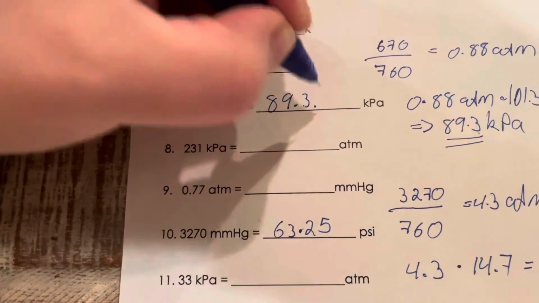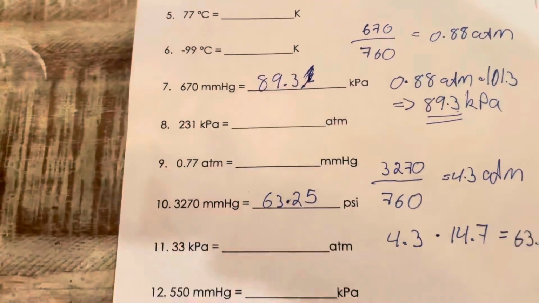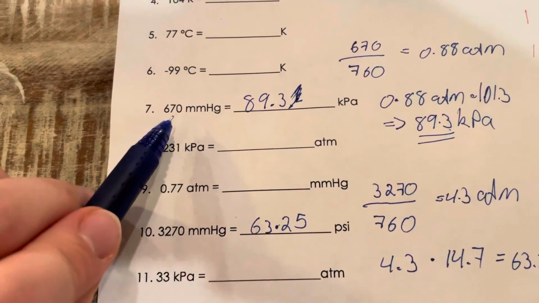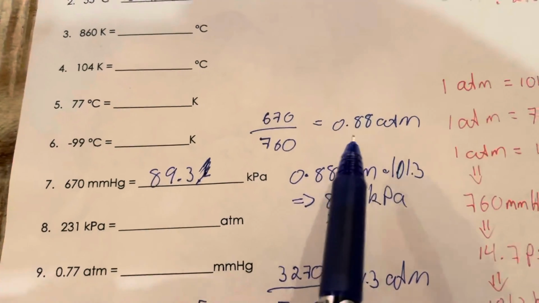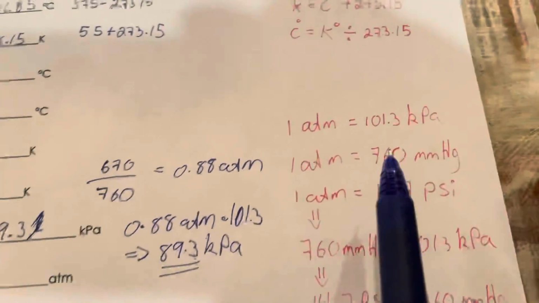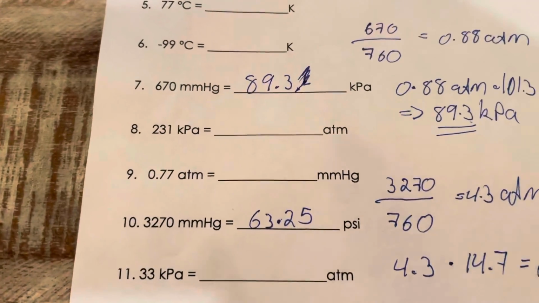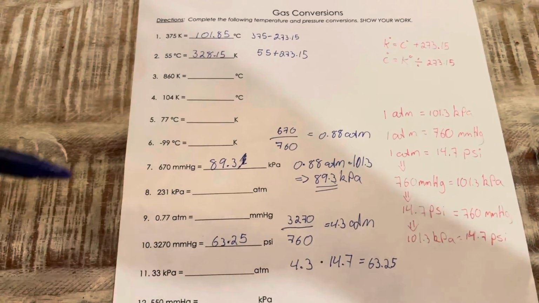Which makes sense because I had less than 1 atmosphere. 670, that's less than 1 atmosphere. It's just less than 1 atmosphere, so of course it's going to be less than 101.3. So that's basically how you do these conversions.